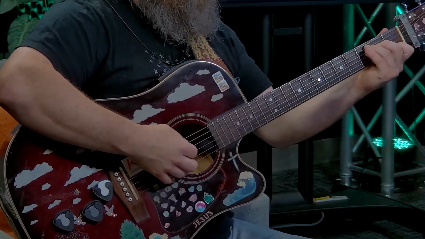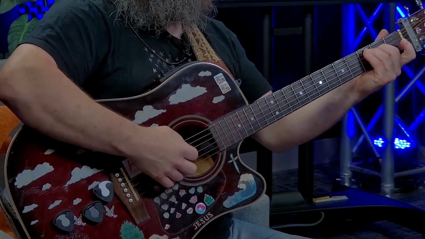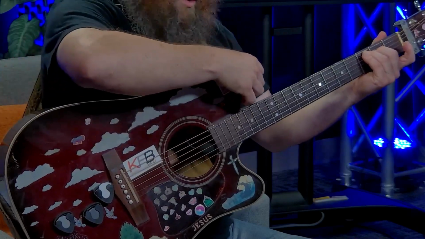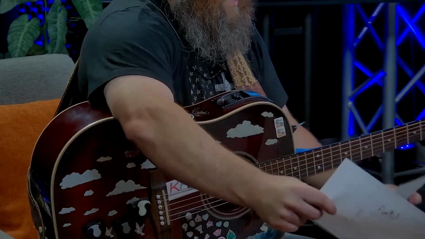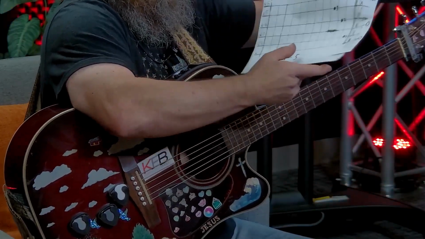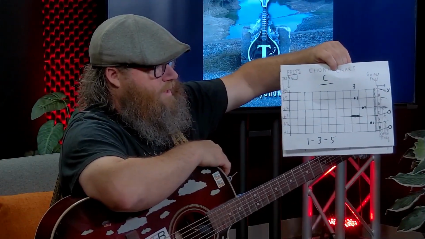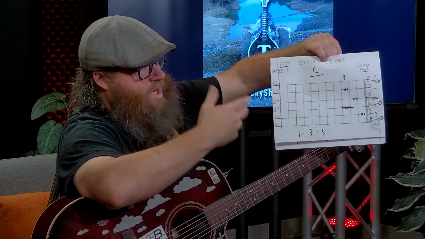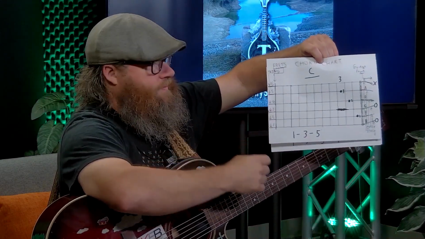So yeah, we got the C, then the C major 7th. So I'll show those two again. So here we have the fingerings for it, and there's the fingering for it, and then what you're picking through. And remember, X's are muted strings, and O's are the open strings.